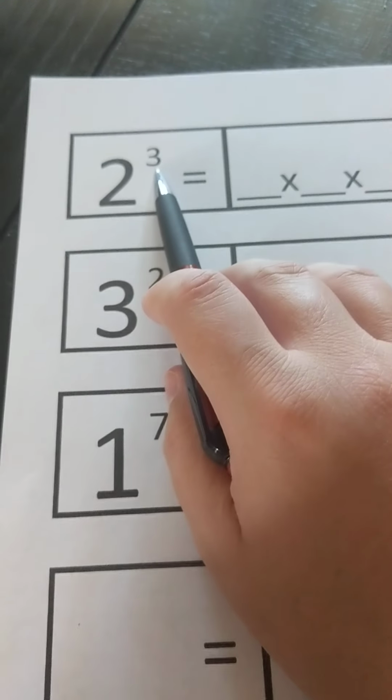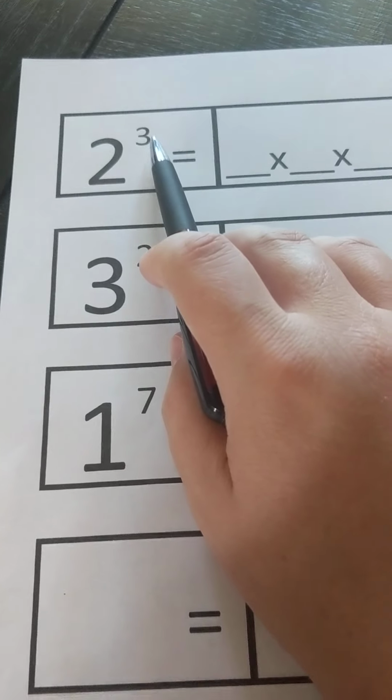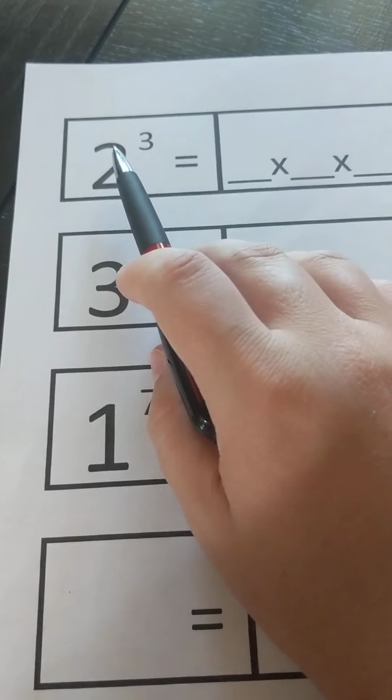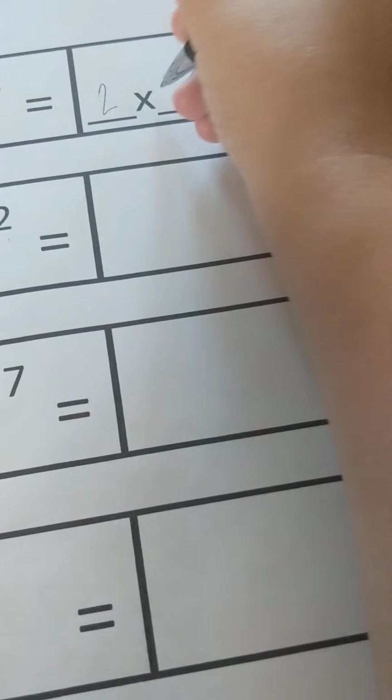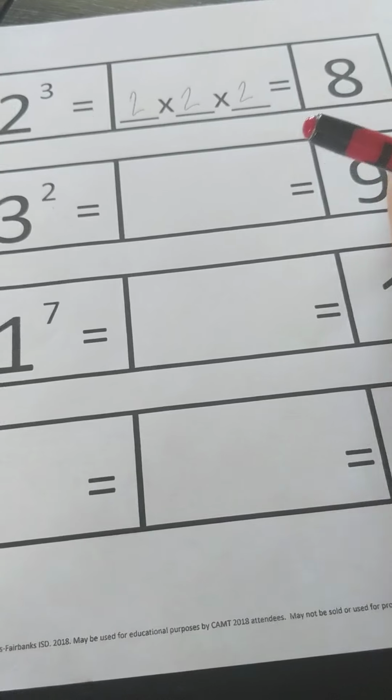So 2 to the power of 3, or you could say 2 cubed, which 3 means cubed in math. So 2 cubed means we're going to have the number 2 written down 3 times. So we have 2, 2, 2. And obviously you can tell that we know the answer is going to be 8. It's already there for us. But how do we get 8?